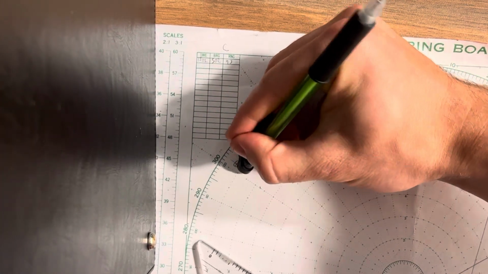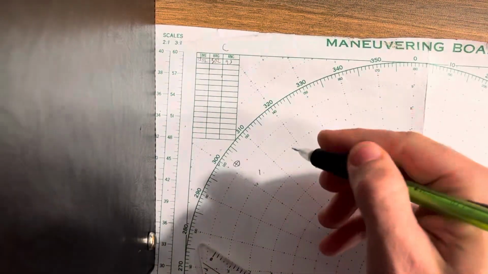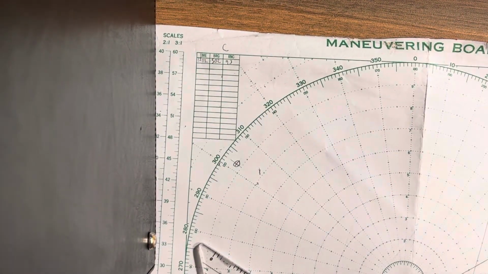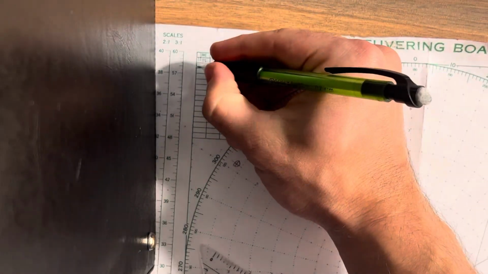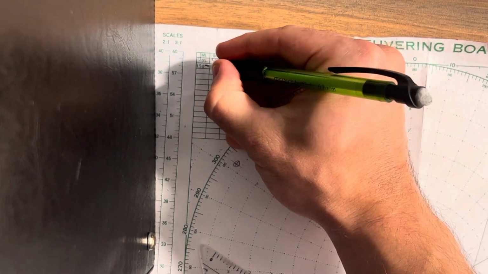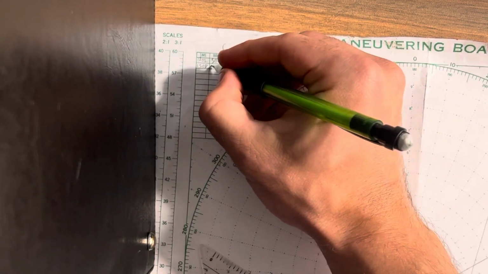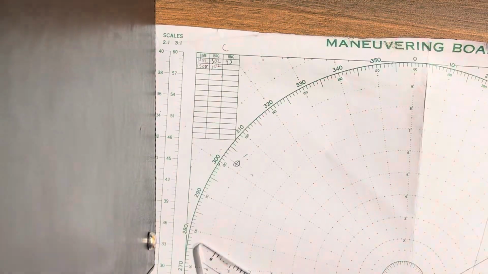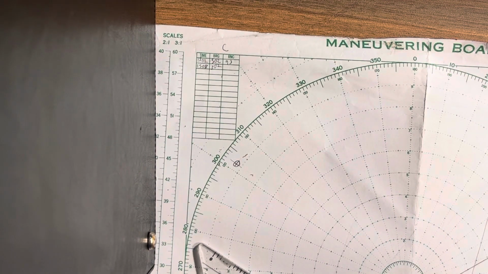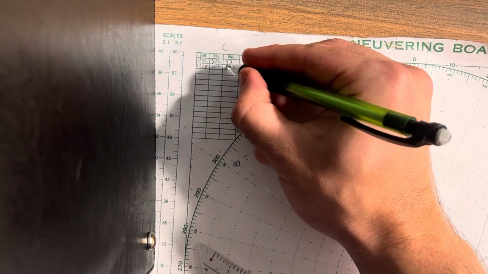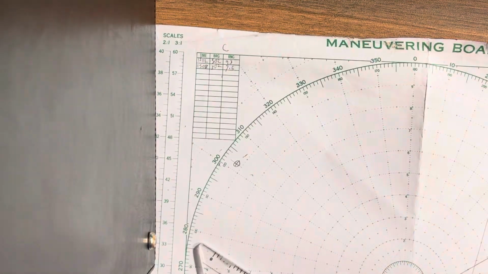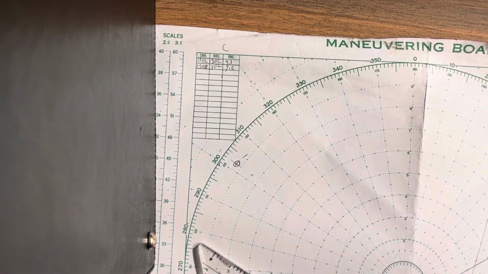Now, we waited 6 minutes to measure this one again. While we were waiting those 6 minutes, we were doing the calculations for the other two. And at 1508, it bore 302 at 7.6 miles. Okay.